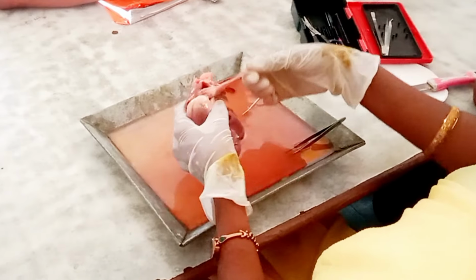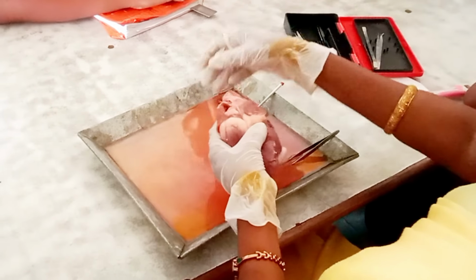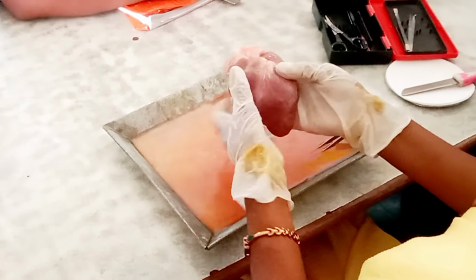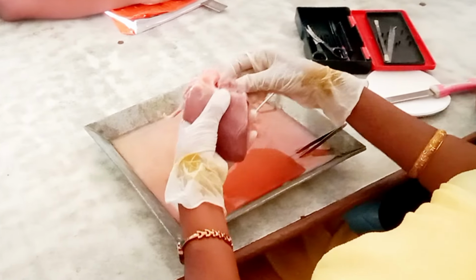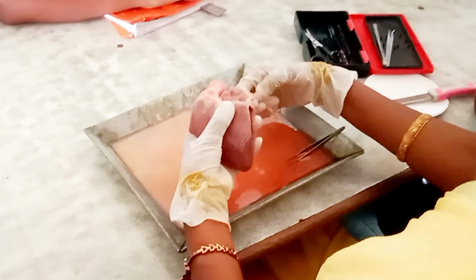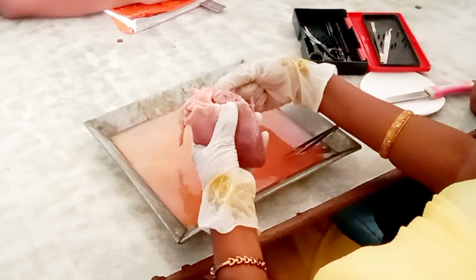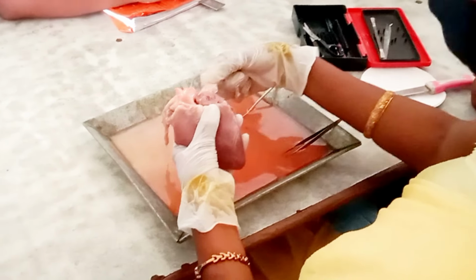This is the pulmonary vein. This is actually coming from lungs, carries deoxygenated blood and opens into left auricle. You can see its thickness. Its walls are very thin to see. Moreover, lungs are very near to the heart. From lungs, oxygenated blood reaches to the heart.